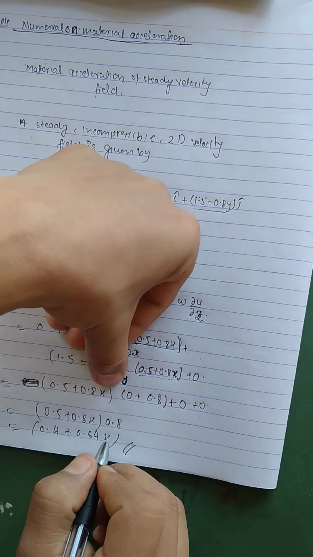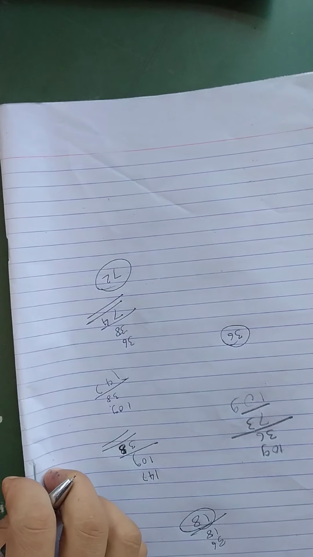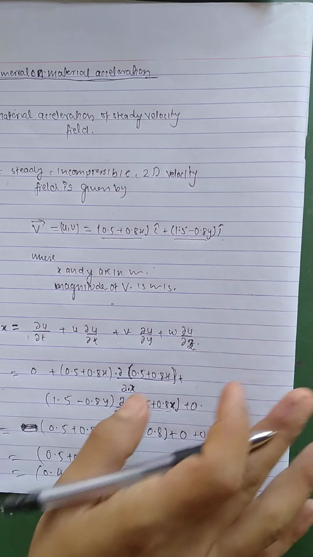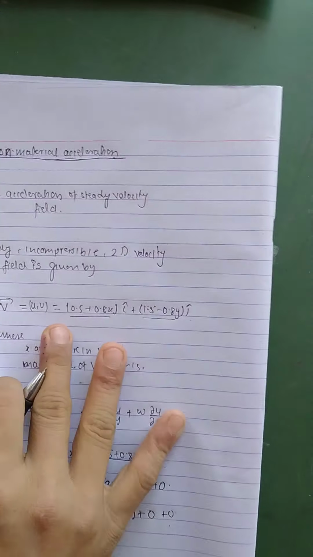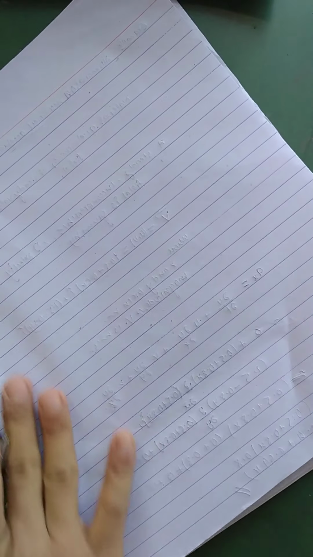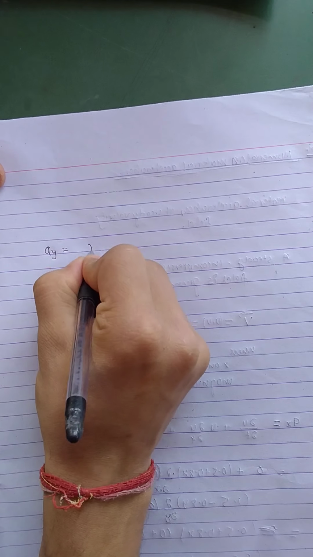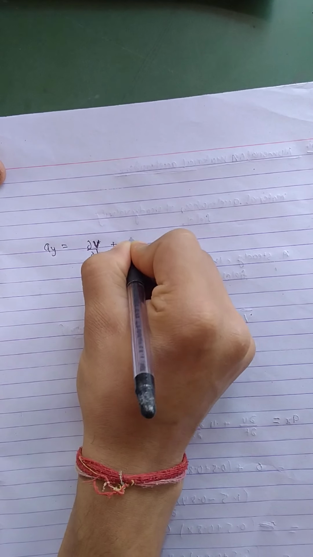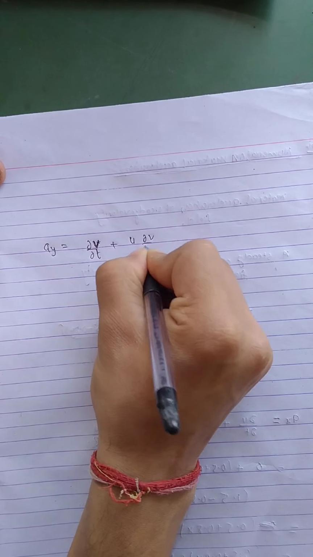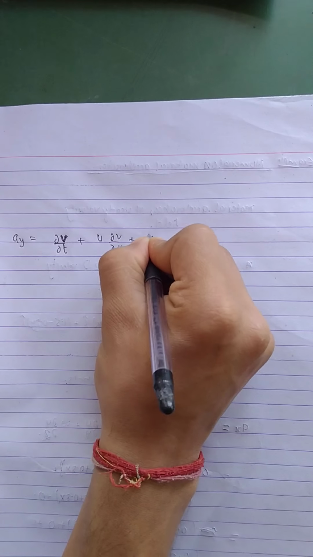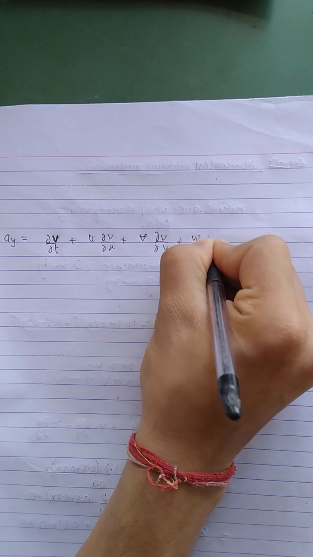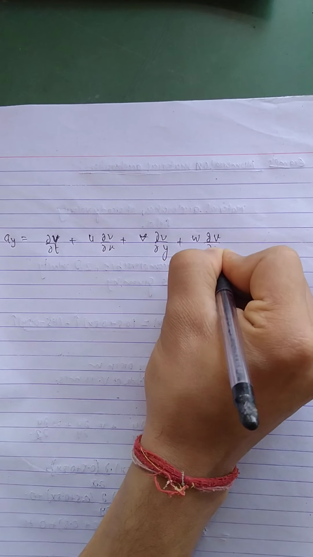This is the material acceleration of the steady velocity field in the x direction. For the acceleration in the y direction, ay = del v by del t plus u del v by del x plus v del v by del y plus w del v by del z.